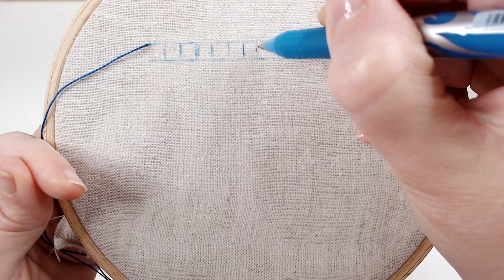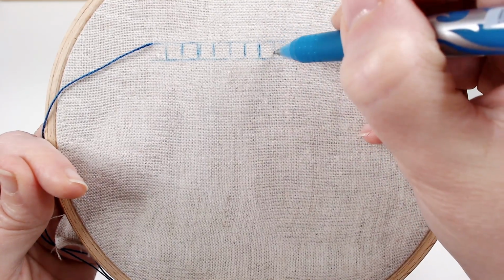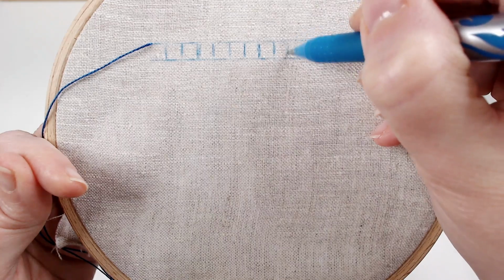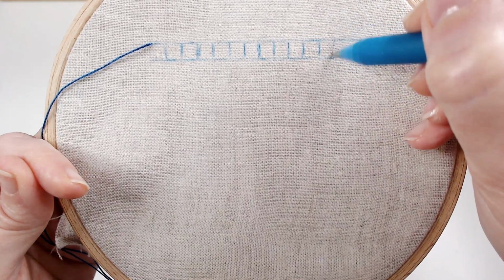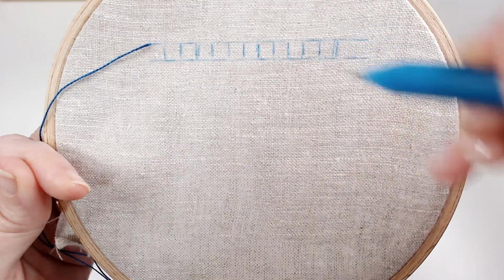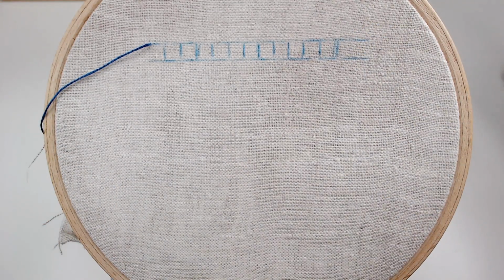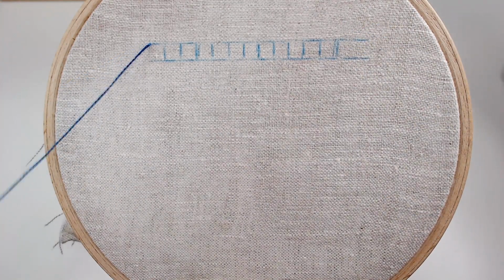And again, if you're on counted fabric, these are naturally formed by the weave of the fabric, and at each corner you will have a little hole. So fabric like Binca or Aida, you'll have a little hole.